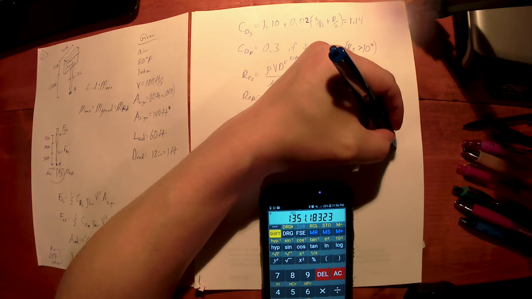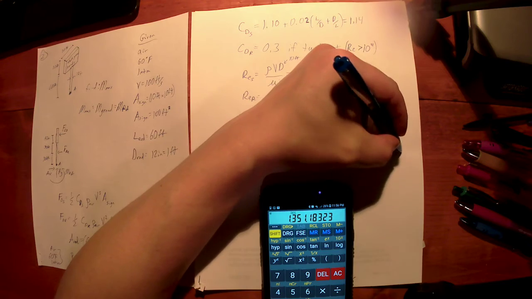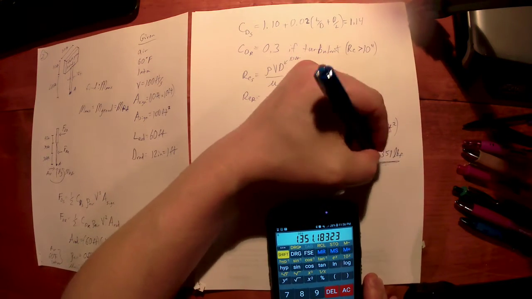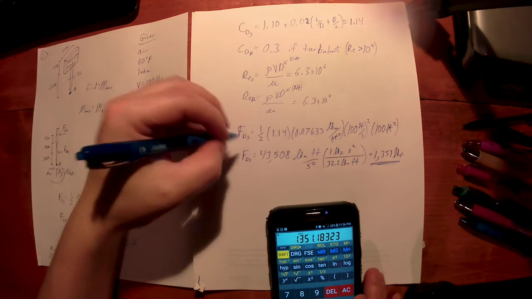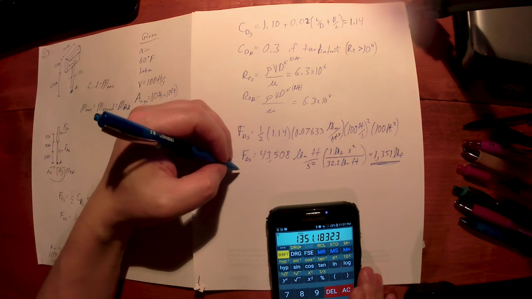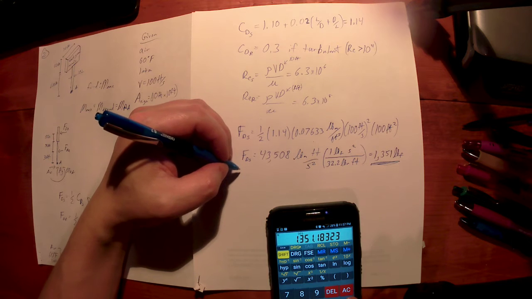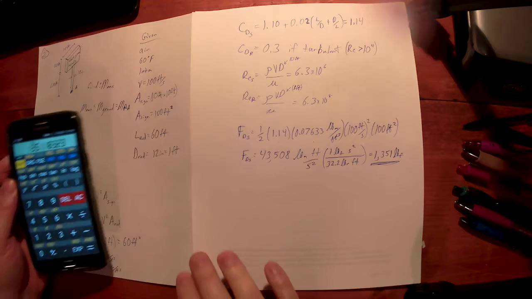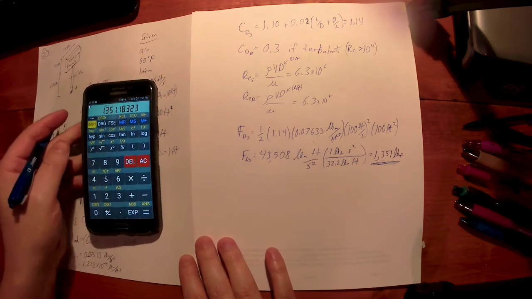1,351 pound force. It's a lot. Maybe this thing can hold it. I don't know. We don't know what this thing's made out of, and I'm not a materials guy. I'm just a fluid and thermo guy. So we'll brush up on the other stuff, or we'll leave it to somebody else to tell us whether that can work or not.